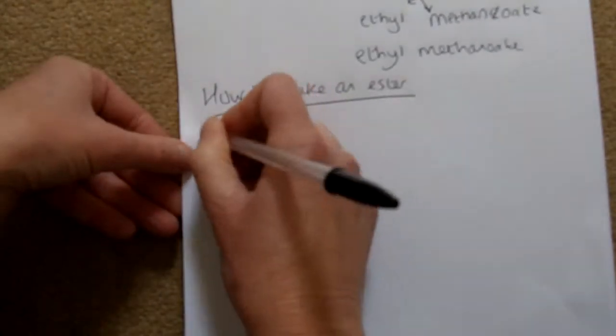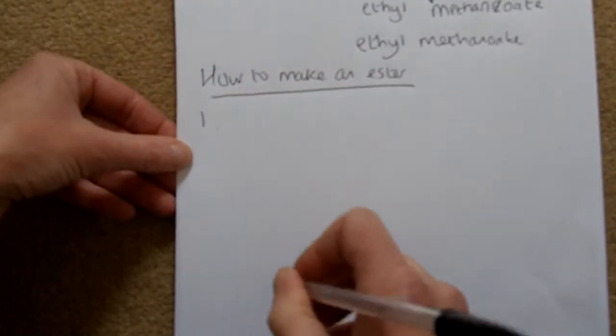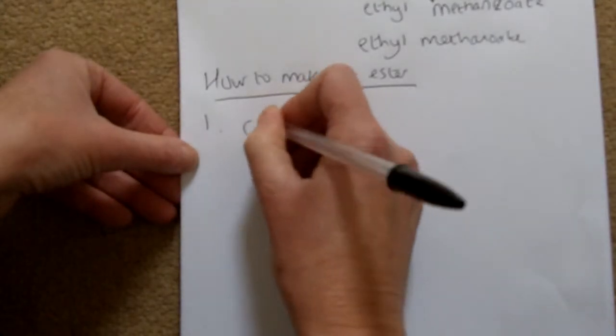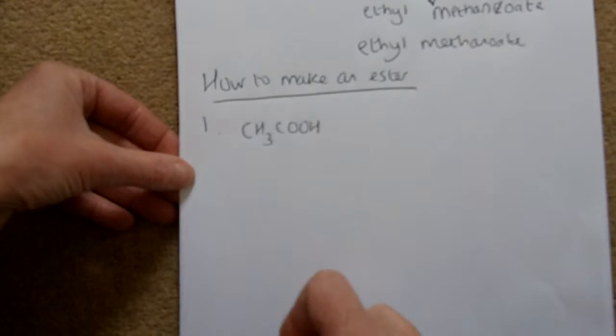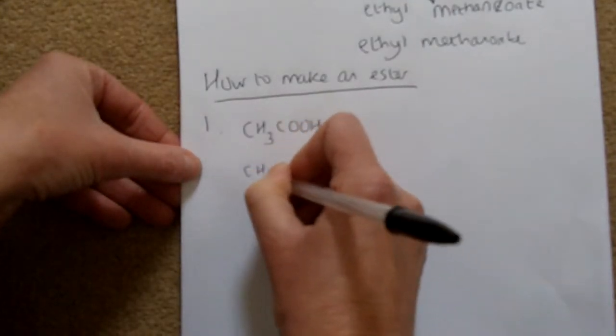Okay, so the simplest way to make an ester is to take a carboxylic acid, like ethanoic acid for example. I'm going to draw it out as well, so you can see it.